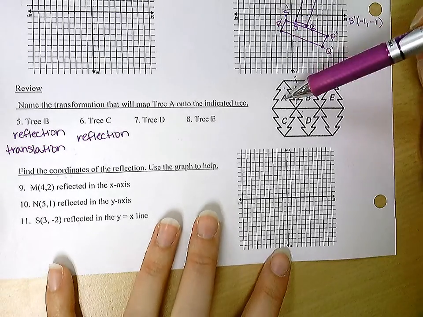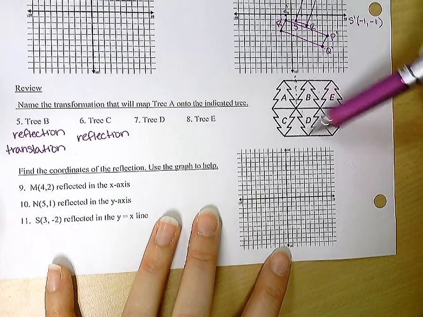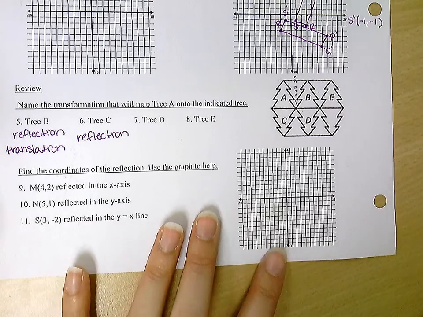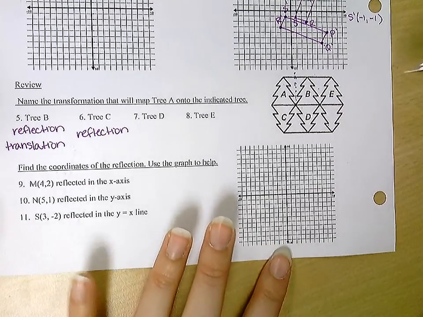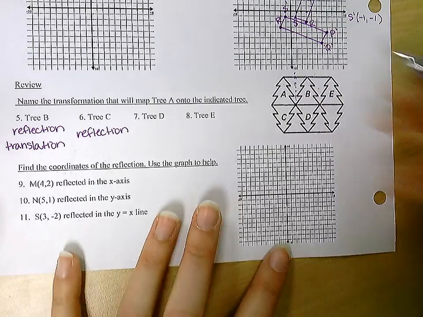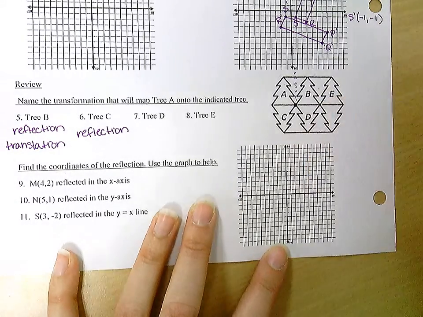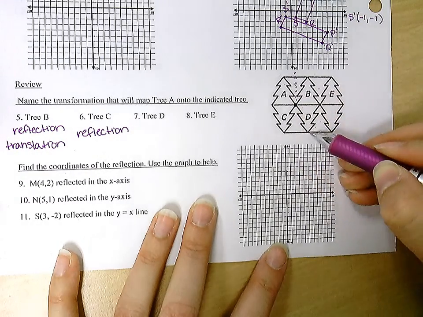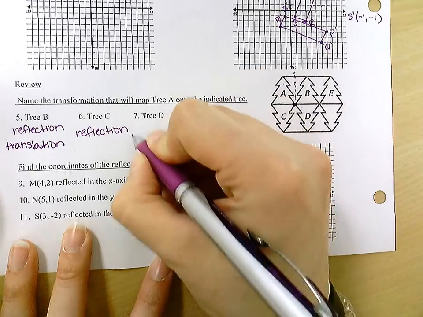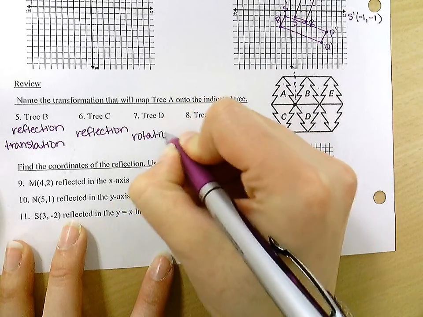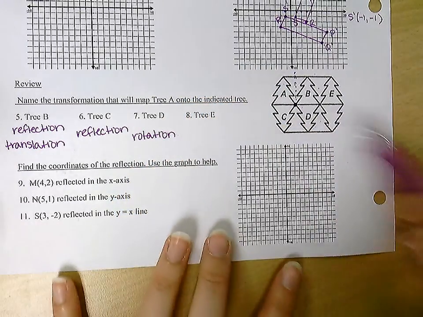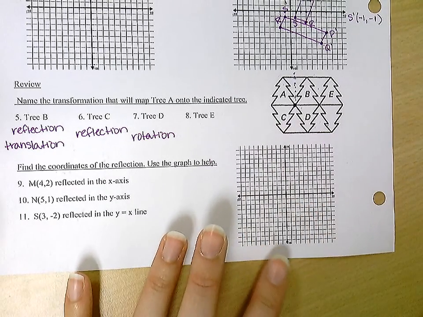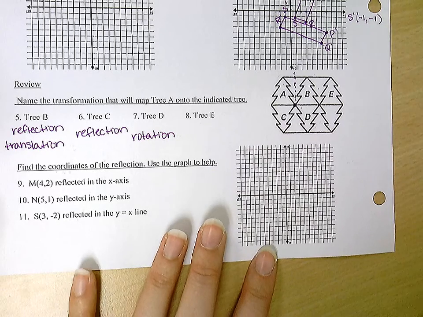Just so you know. What about tree A to tree D? We're not combining. A rotation. Okay, so I could rotate around this point here and rotate it either way around to that tree of D. Okay, and then last one, A to E. Double slide.